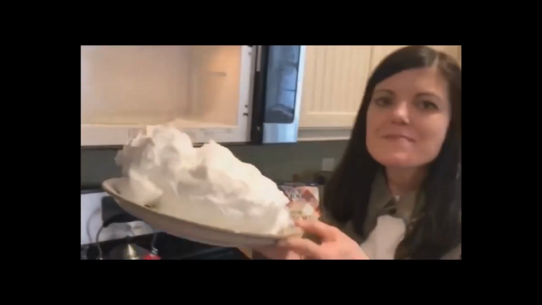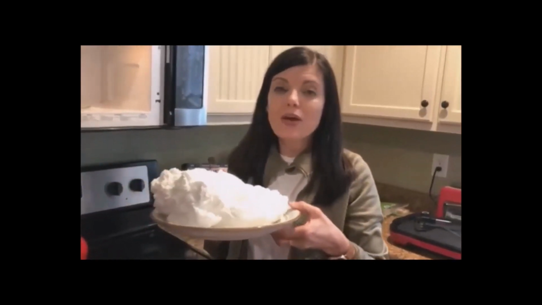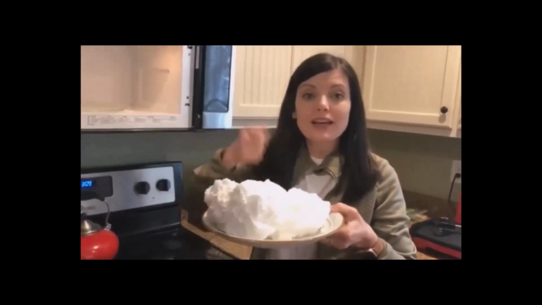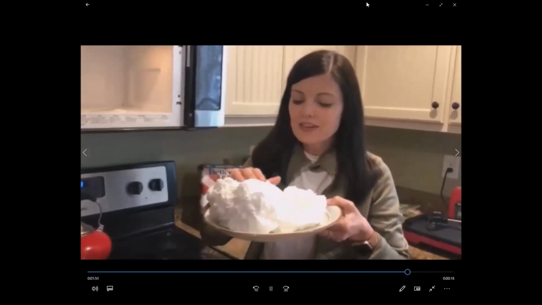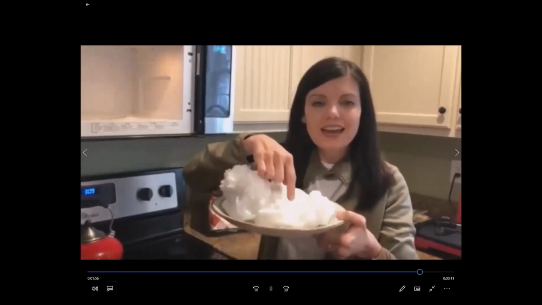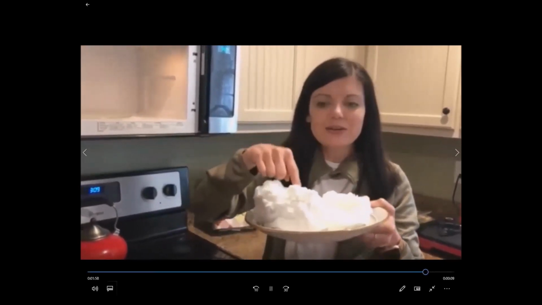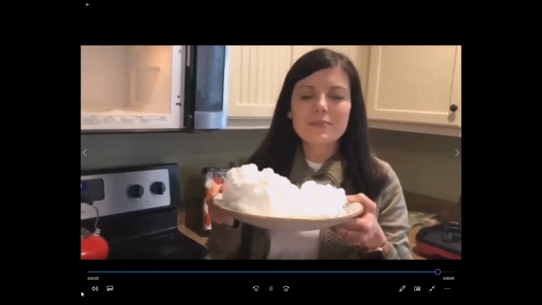Whoa, that is amazing. So what happened was the soap had air whipped into it, like when you stir and whip eggs, how air gets in it and that makes it nice and fluffy. And so when you heat it up, it expands and releases all that air. So it makes it really cool, almost like snow. So that was a fun science experiment.